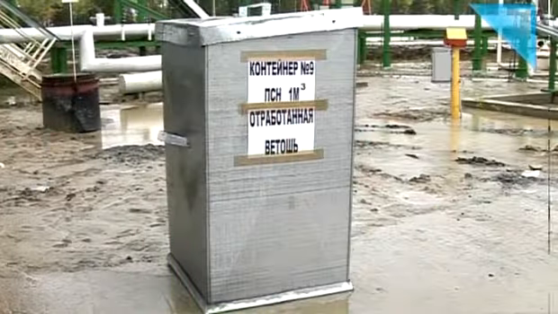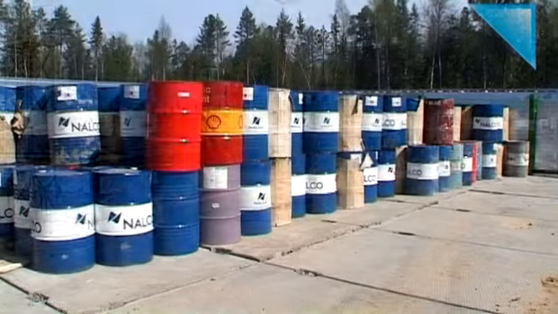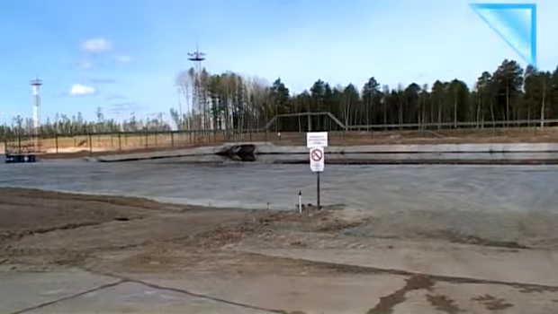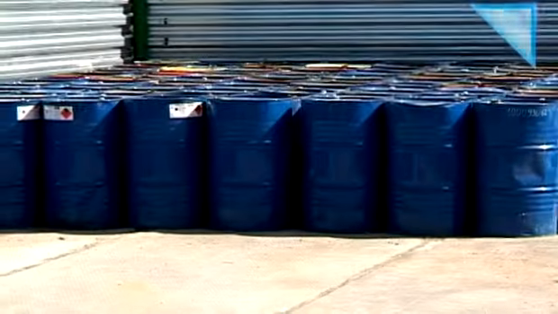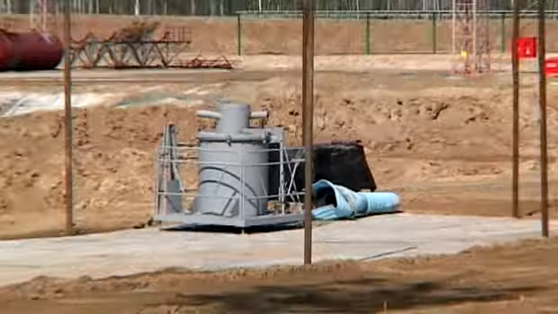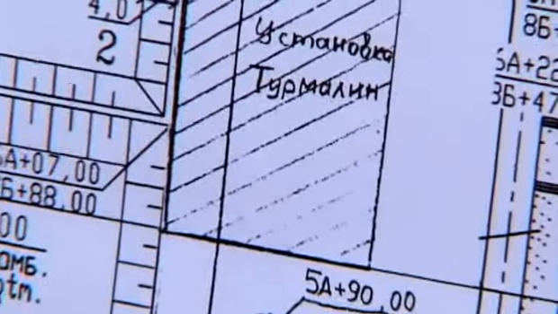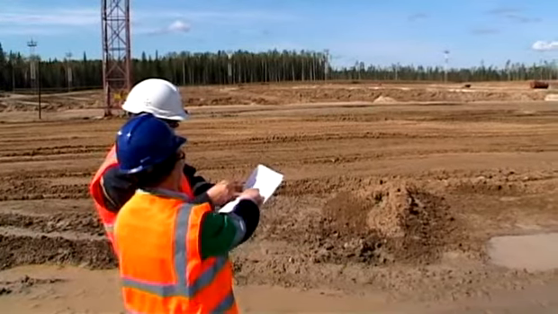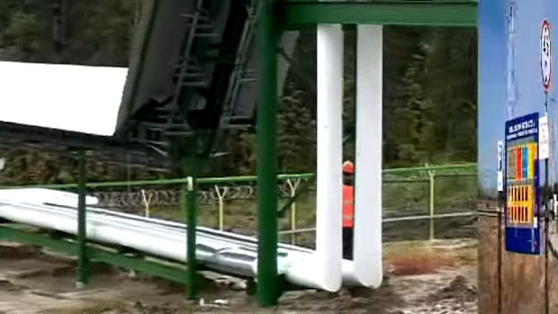Environmental engineers are establishing a system for the collection, temporary storage, and utilization of different types of waste. These different types are brought separately to the polygon and stored in different areas. This is very important for future utilization. The construction of a unit for the thermal utilization of oil waste, called Turmalin, started in the summer of 2008 in the second phase of the polygon development.